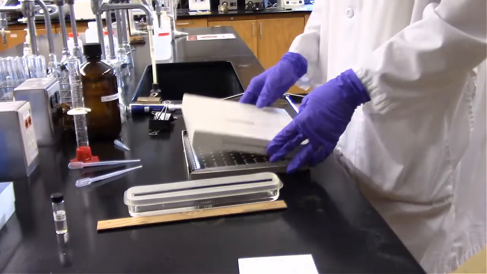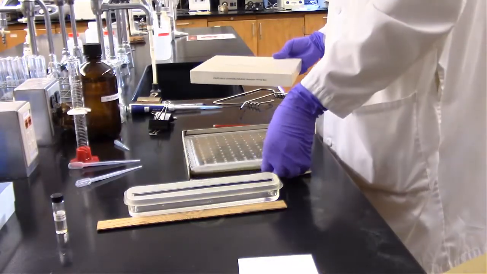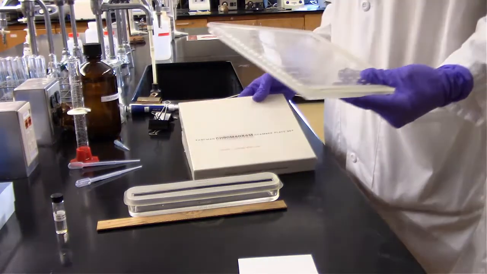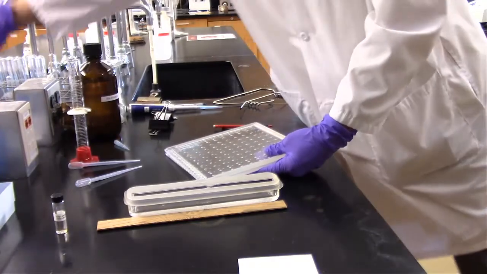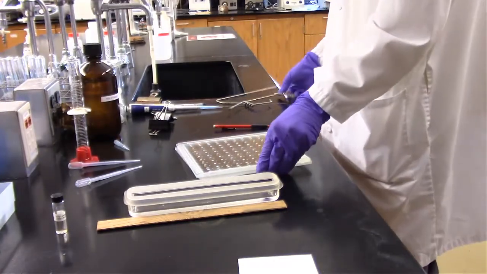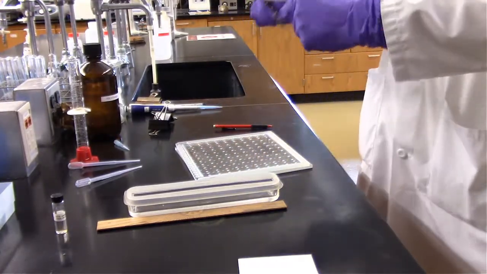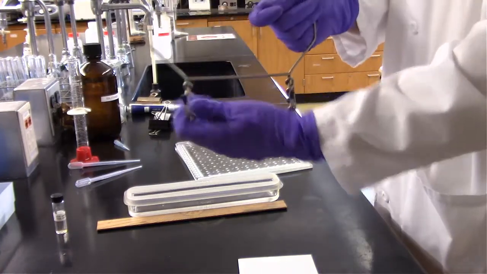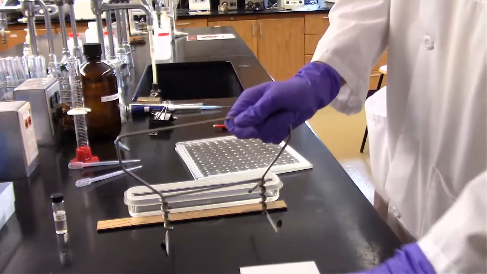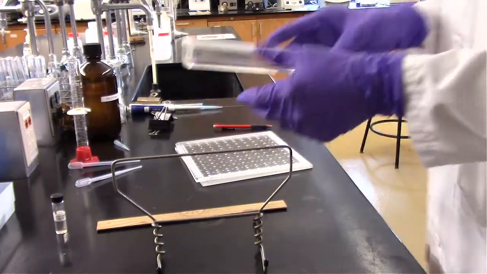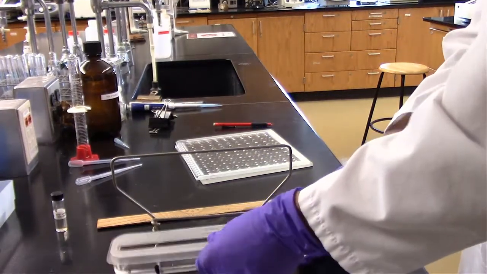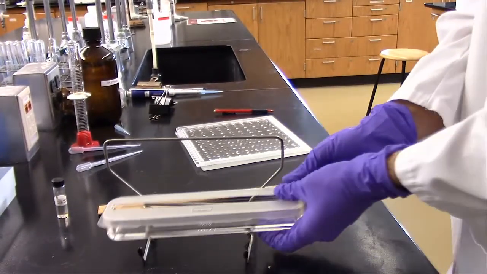Alright, so for setting these up, we're using these large glass plates. These plates essentially make it so that the solvent that's running up the plate doesn't evaporate as it runs up the plate. To hold these plates up, we've got this. And our solvent is going to be in this chamber here.